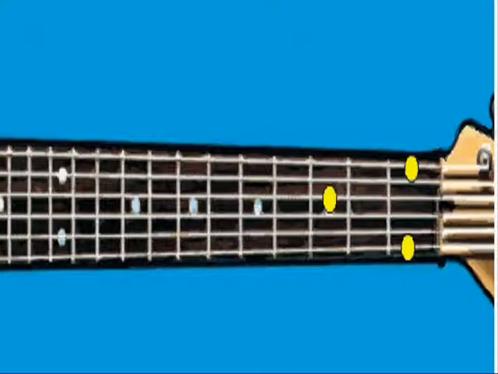Alright, next, memorize the following pattern. This is an octave pattern. Now, if you know the note name on the 6th string, then you'll also know the note names on the 4th and 1st strings as well, because they're octaves and they have the same note name.